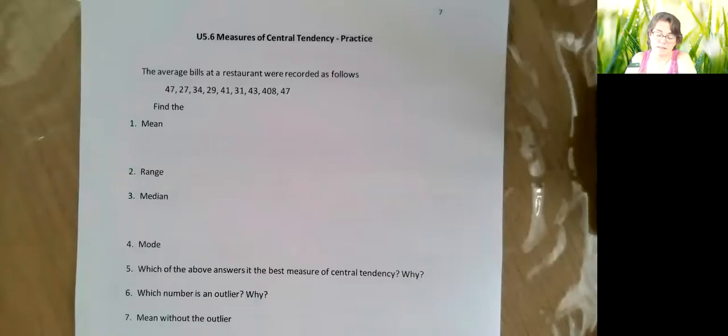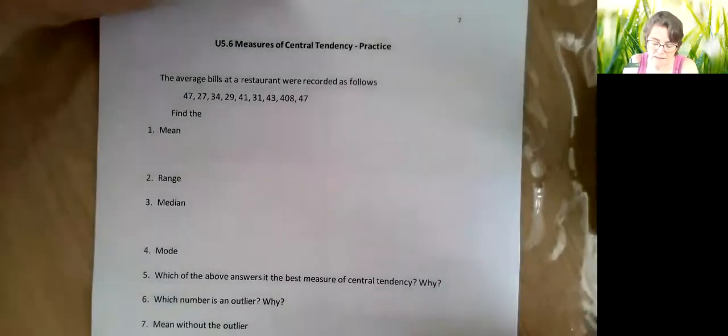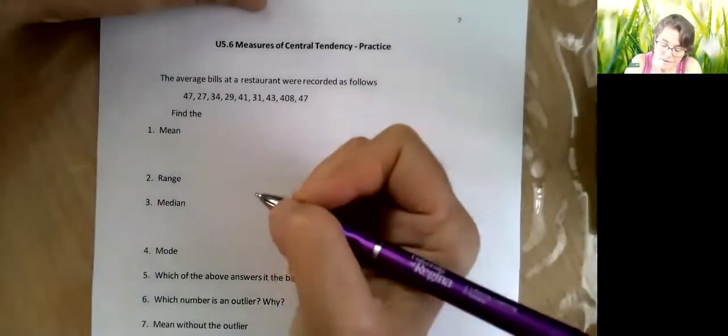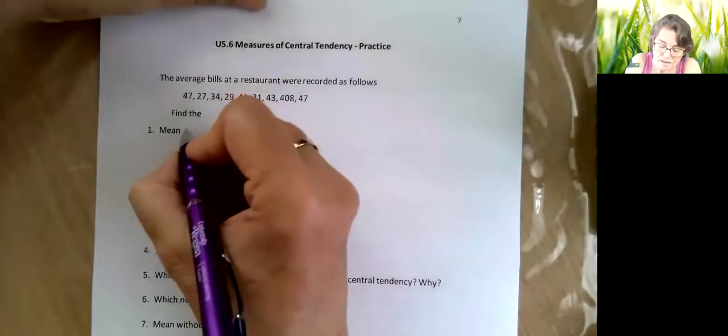All right, I'm going to trust you did that. So the average bills at a restaurant were recorded as follows. Find a whole bunch of stuff. All right, well, find the mean. So to find the mean, all I need to do is total this up.